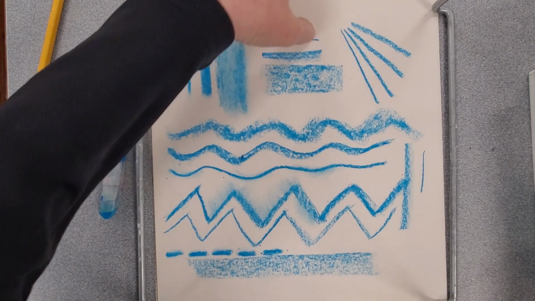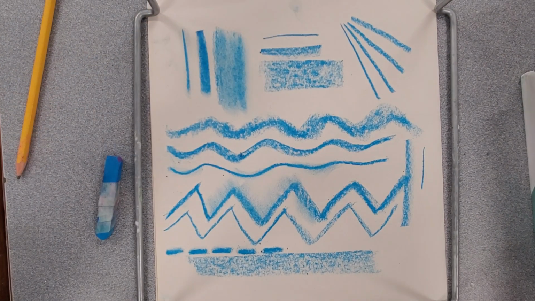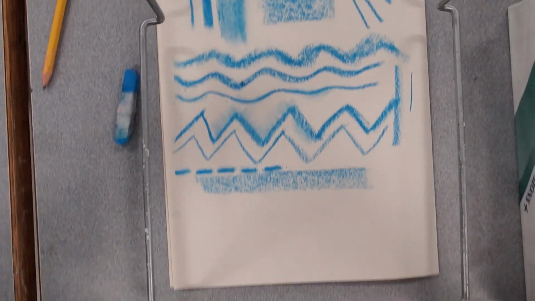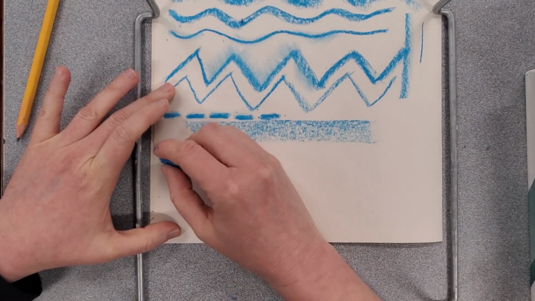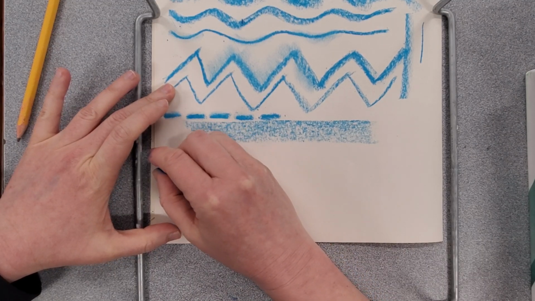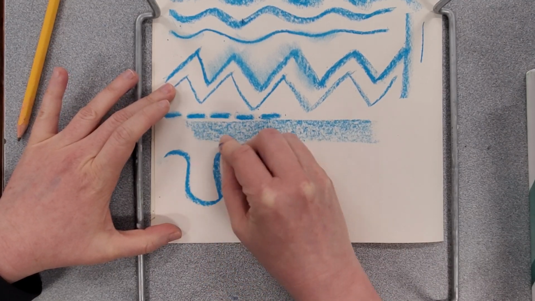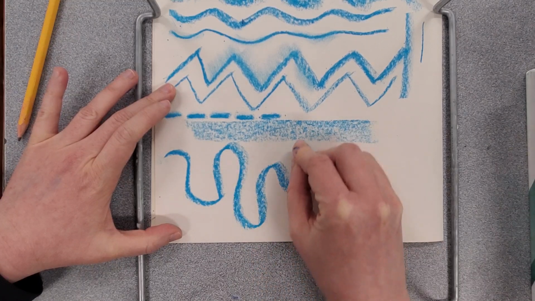What happens if I create a wavy line? Or a line of my own choosing?